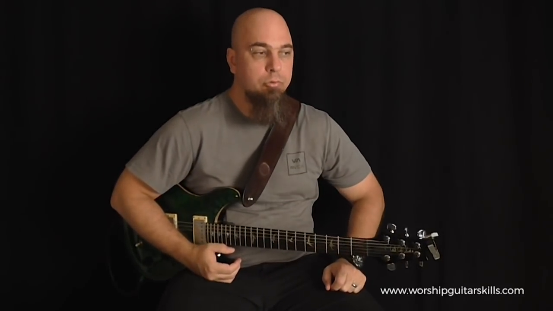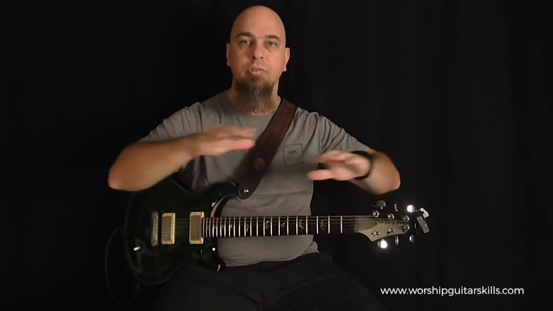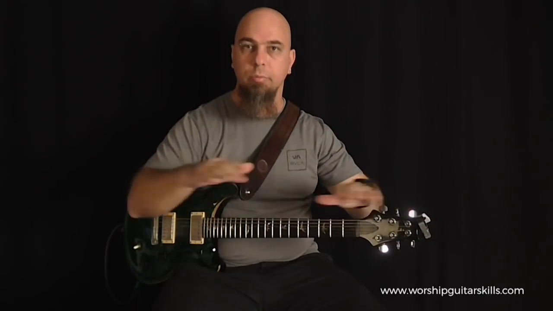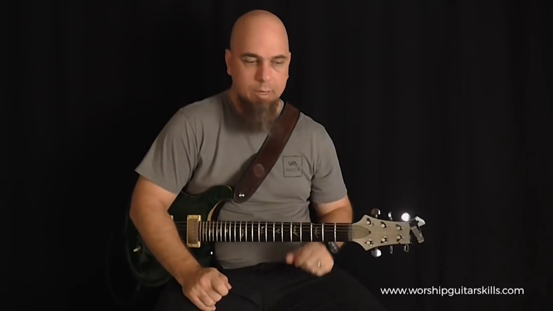Now here's the secret to music and to even stories, right? It's tension and resolution. Without any tension and without any resolution, it's always just going to be a flat line, right? And it's not going to be very exciting. So that's why we actually play chord progressions that consist of different chords, right?